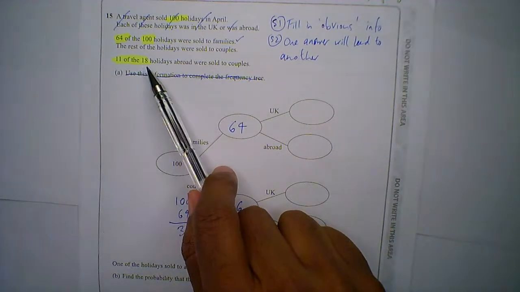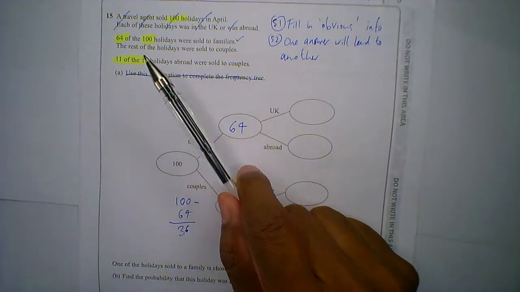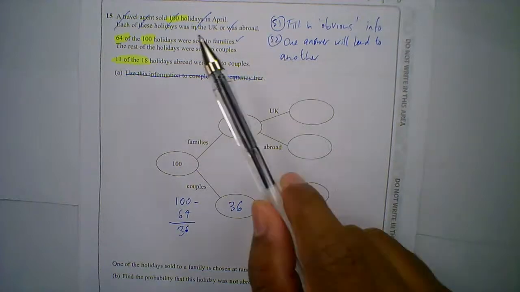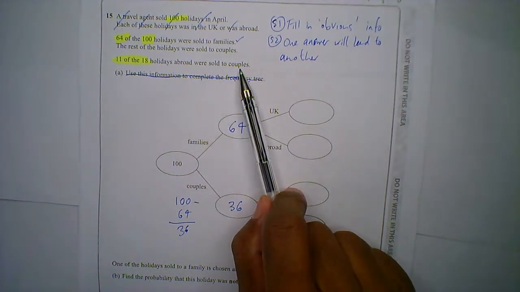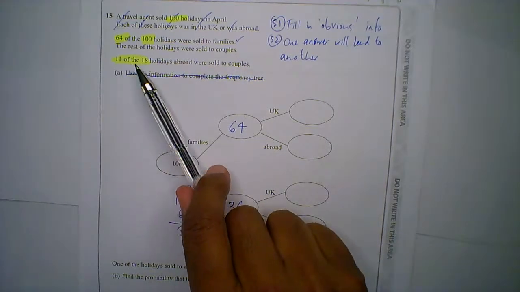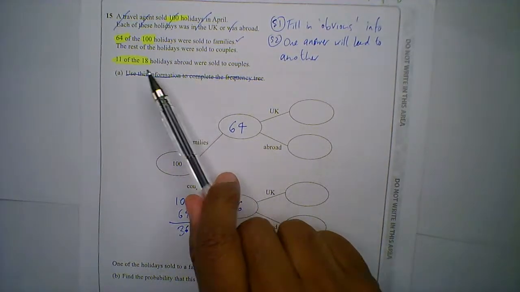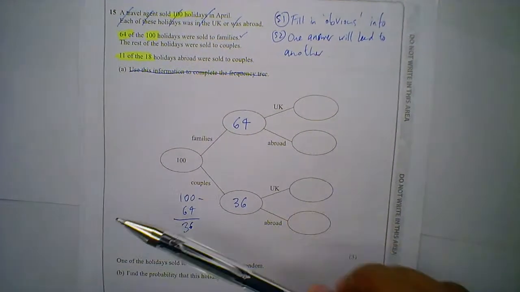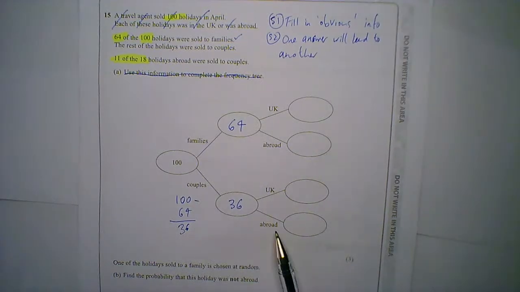11 of the 18 holidays abroad were sold to couples. So I've got 18 and I've got 11. So if I think about this a little bit, 11 of the 18 holidays abroad were sold to couples. So couples and abroad.